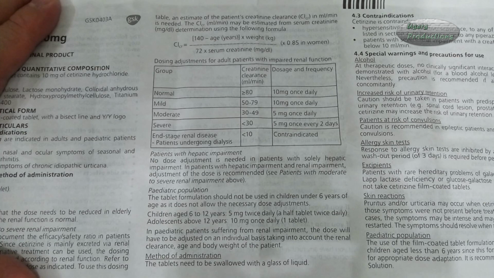Patients with hepatic impairment. No dose adjustment is needed in patients with solely hepatic impairment. In patients with hepatic impairment and renal impairment, adjustment of the dose is recommended. See patients with moderate to severe renal impairment above. Pediatric population. The tablet formulation should not be used in children under 6 years of age as it does not allow the necessary dose adjustments.